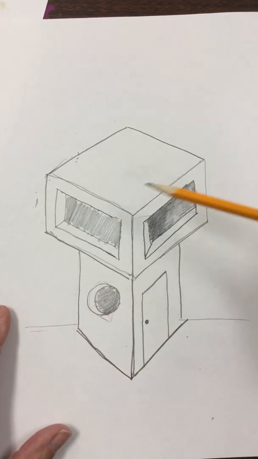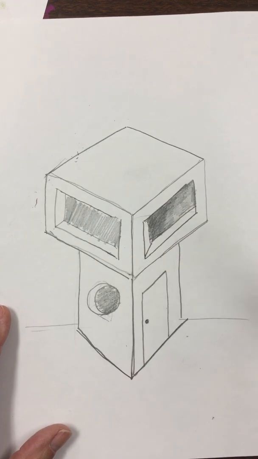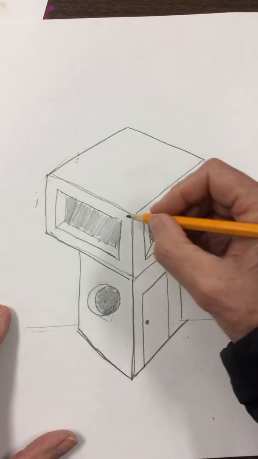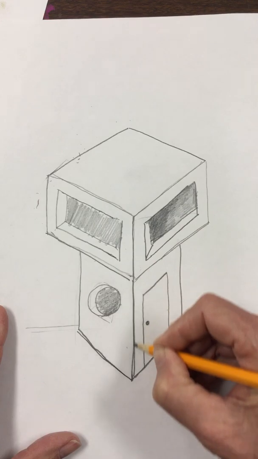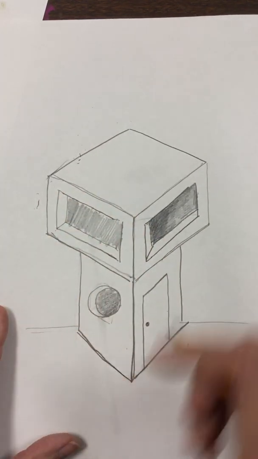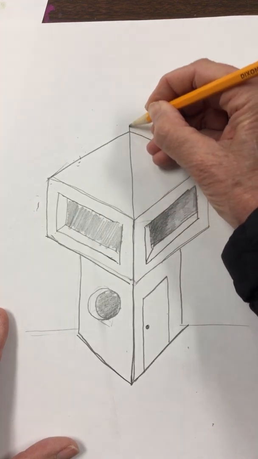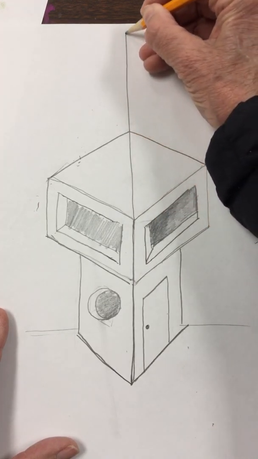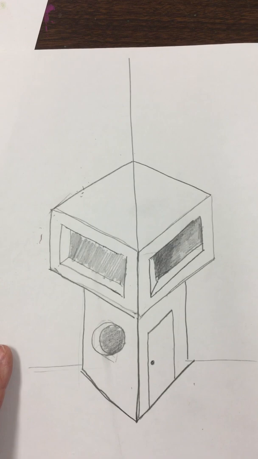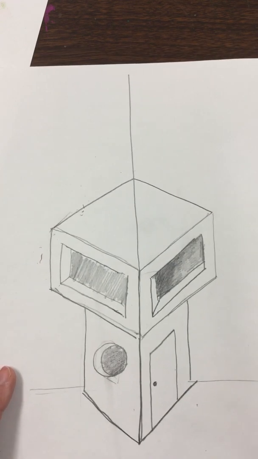Okay, now the last thing we have to do is add the roof. Do you see this line, which is our line of symmetry, which breaks it? It would continue going up. Do you see that? It would continue going up.